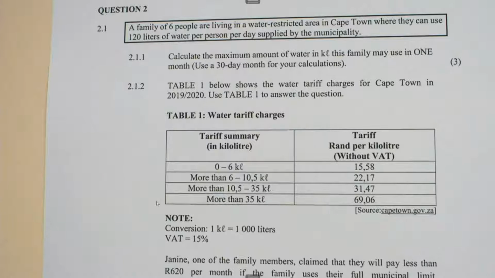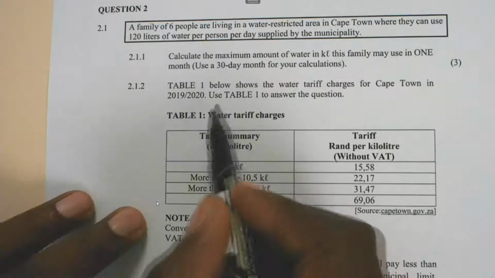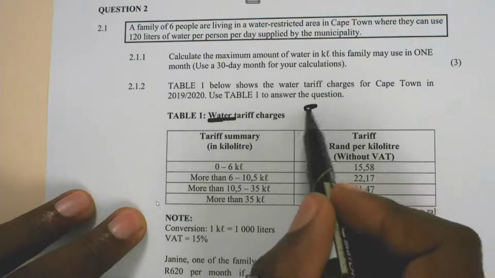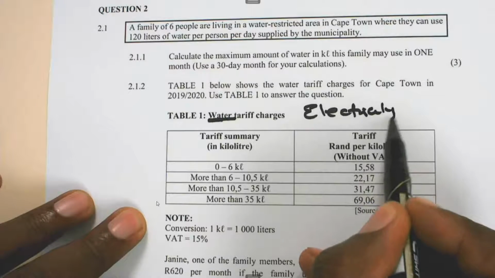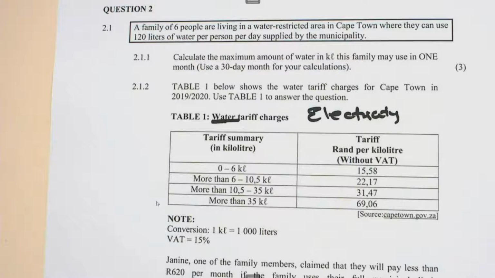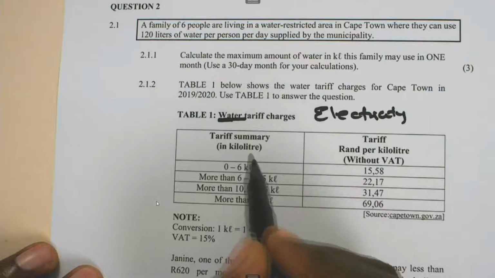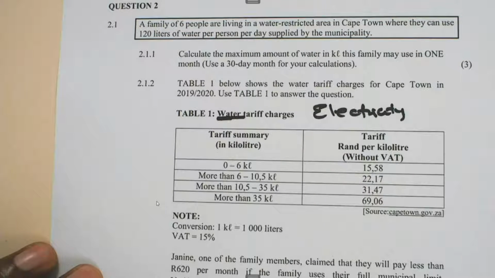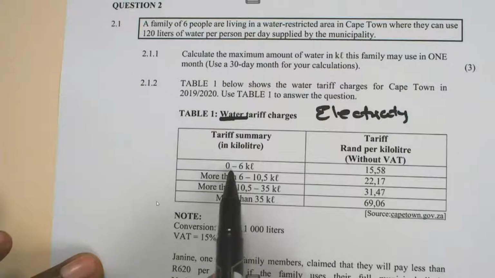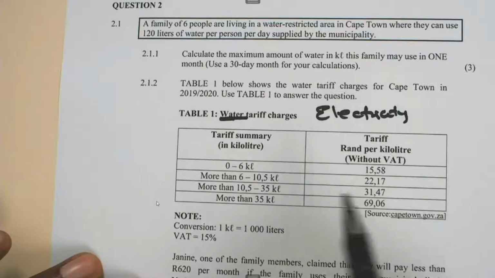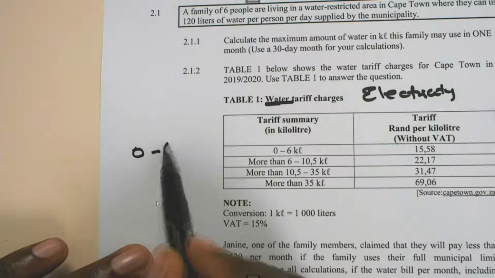Okay, my dear grade 12s, what Mr. Chabalala needs to emphasize to you is that when it comes to water tariffs and electricity tariffs, the questions and the information are more or less the same. Why am I saying that? It's because you'll be given a table, or the intervals of your charge. Here it says 0 to 6 kiloliters. If it was electricity, it would say 0 to 6 kilowatt hours.